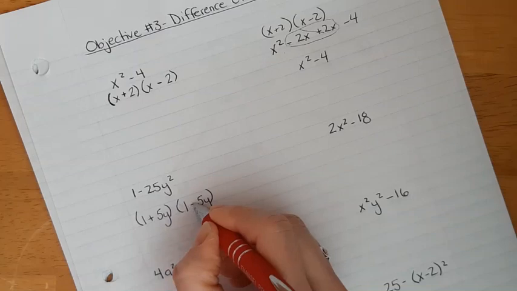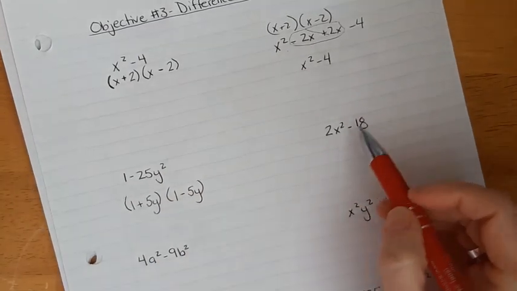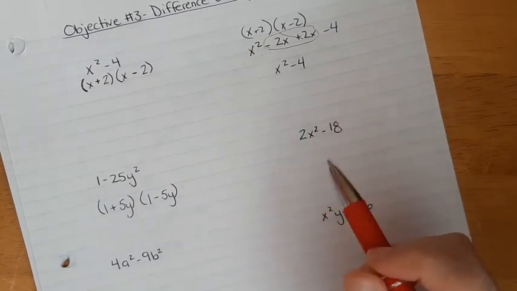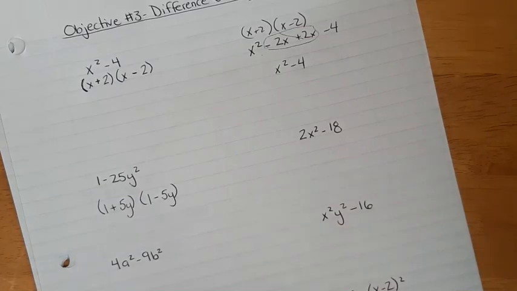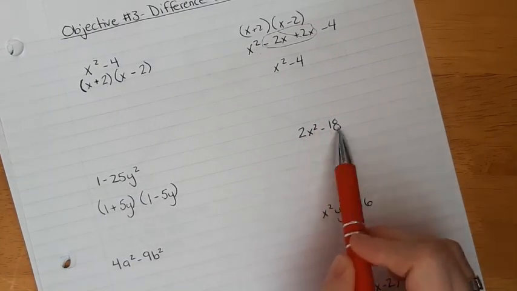1 set of brackets gets a positive, 1 set of brackets gets a negative. Done. Next question. 2x squared minus 18. Top of the flowchart says, is there a greatest common factor? And the answer is yes. In this case, there is. 2 is common to both of those.